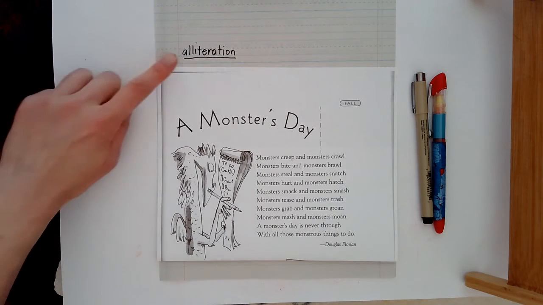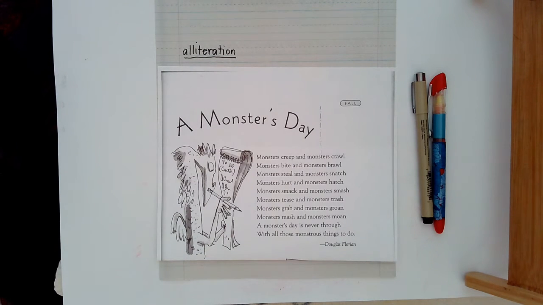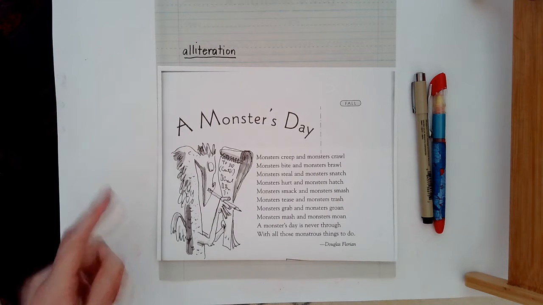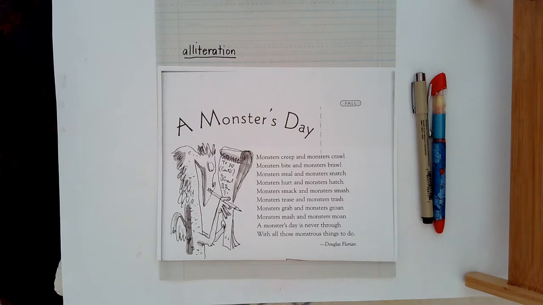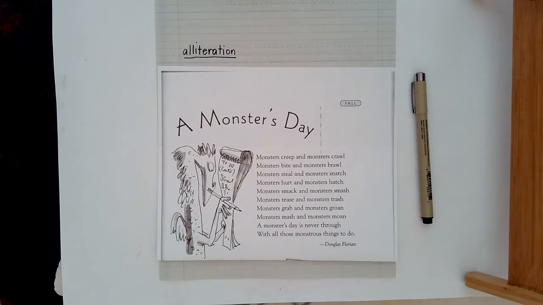I am here with a writing lesson for you on a special poetry technique called alliteration. In alliteration, you have a group of words that start with the same beginning sound. To show you an example of that, I have a poem here called A Monster's Day, and I'll be reading this poem to you. While I'm reading it, please pay special attention to the beginning sounds of certain words, especially the verbs.